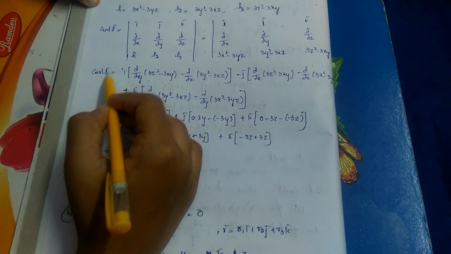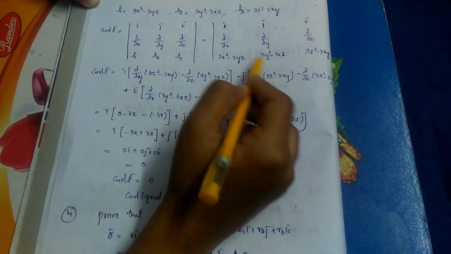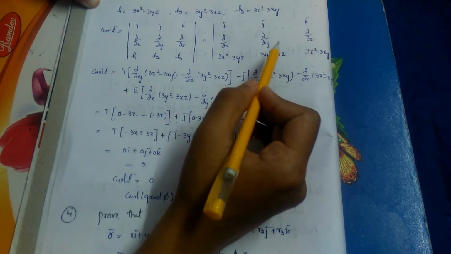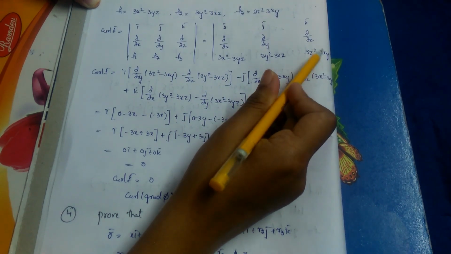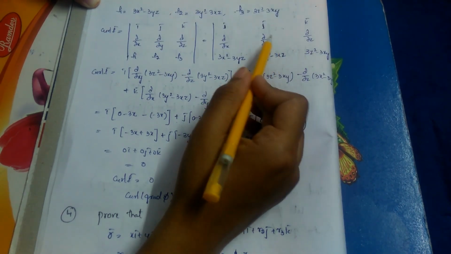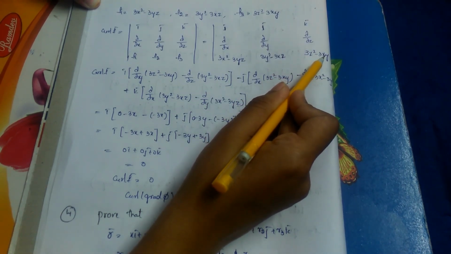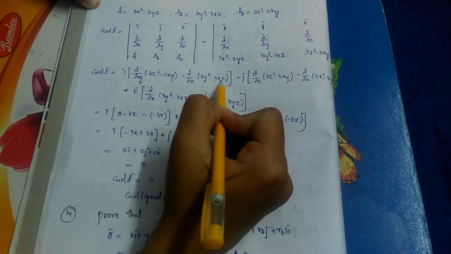So curl f bar is equal to i bar, deleting this row and column, the remaining terms are dou by dou y and dou by dou z, 3y square minus 3xz and 3z square minus 3xy. So when we find the determinant of this, we get dou by dou y of 3z square minus 3 into xy minus dou by dou z of 3 into y square minus 3xz.